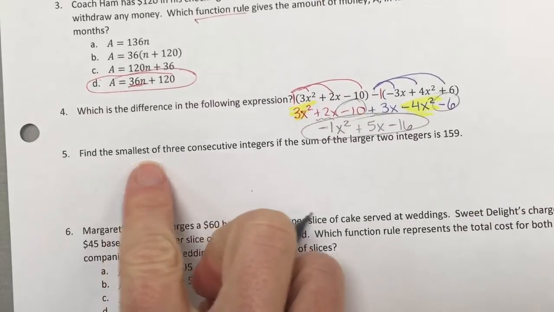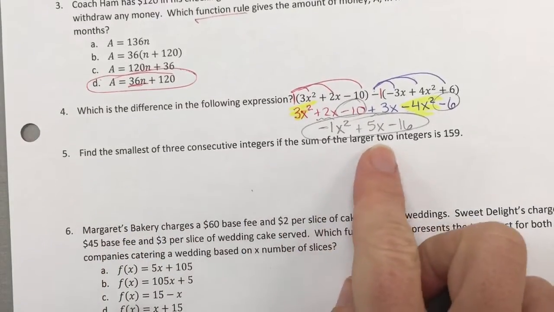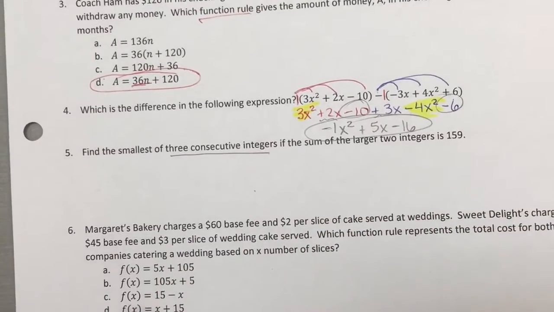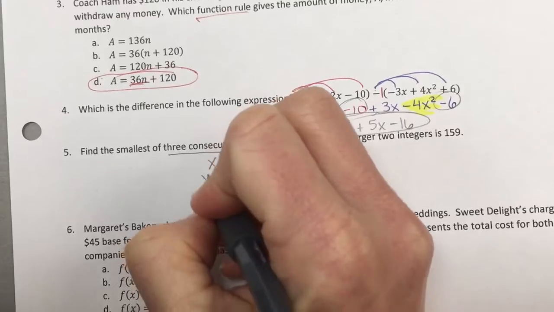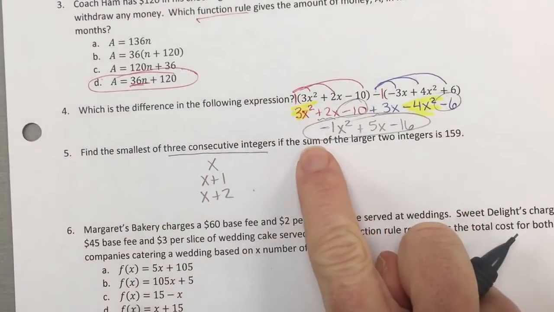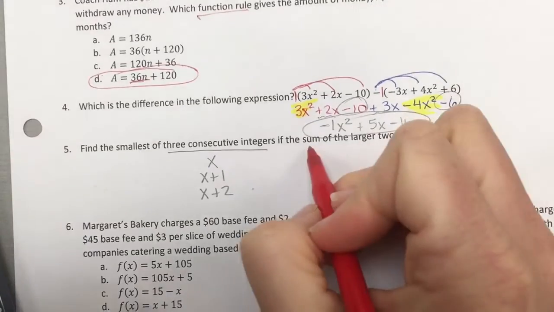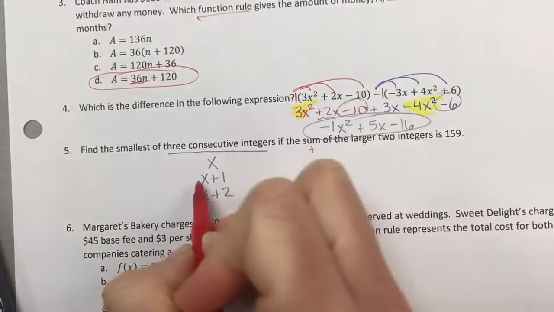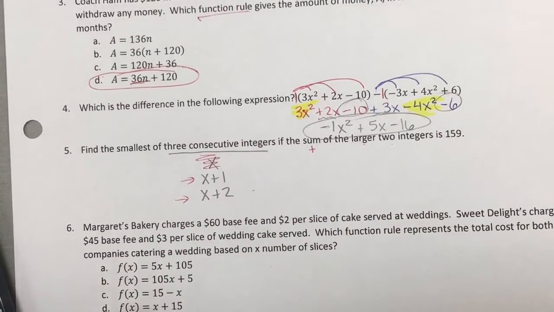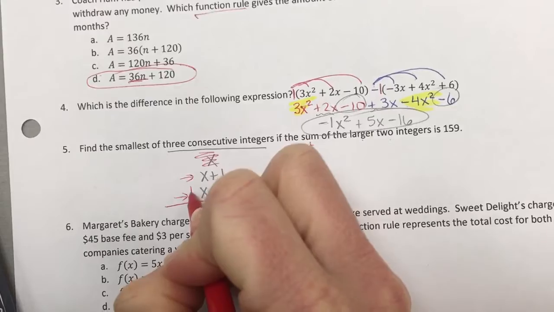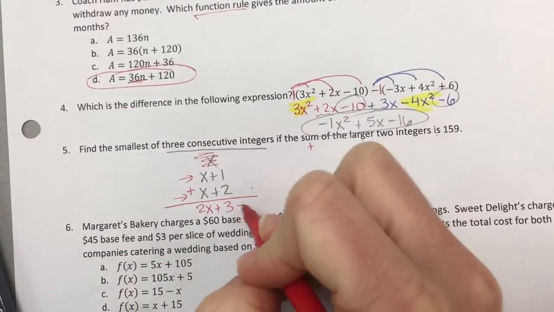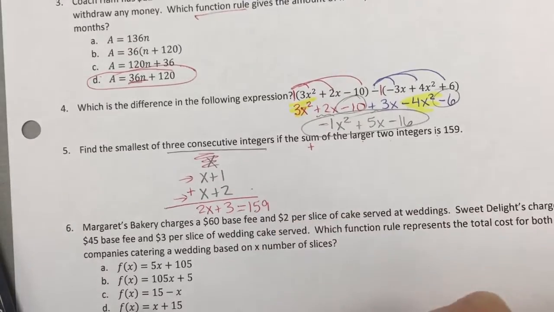Number 5, find the smallest of 3 consecutive integers if the sum of the larger two is 159. So I have 3 consecutive. It does not say even or odd. So I have x plus 1, x plus 2. Sum means to add. Sum of the larger two. Well, these are the larger two, so I'm not using that one at all for right now. So I'm going to add these, so that gives me 2x plus 3 equals 159.